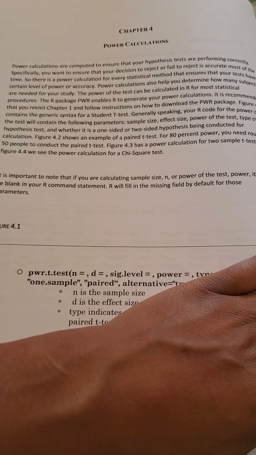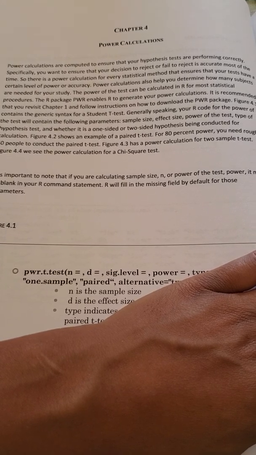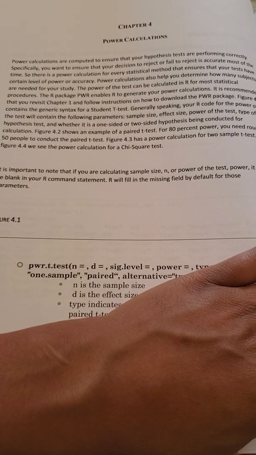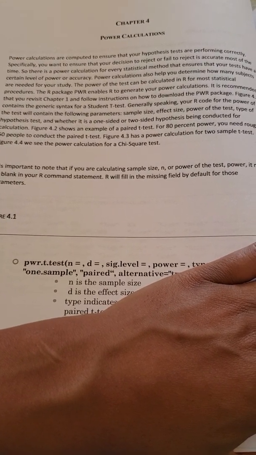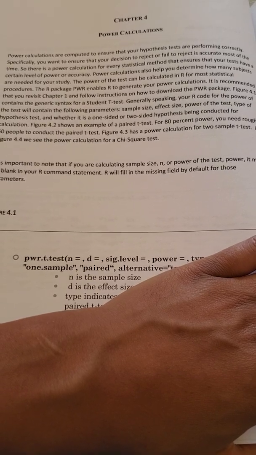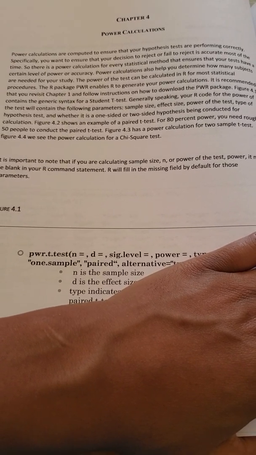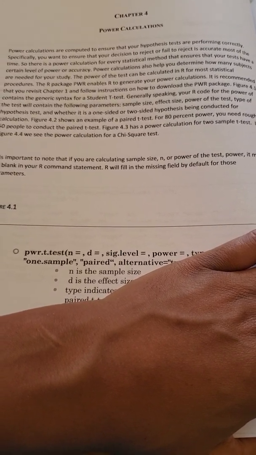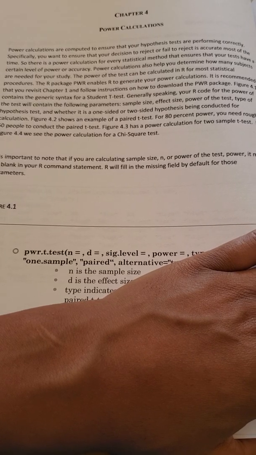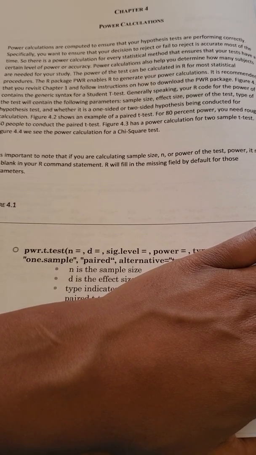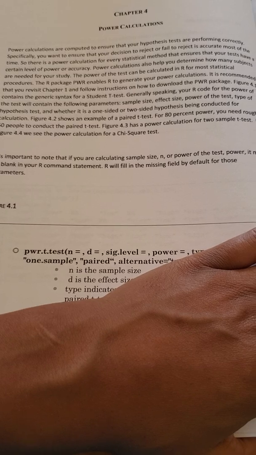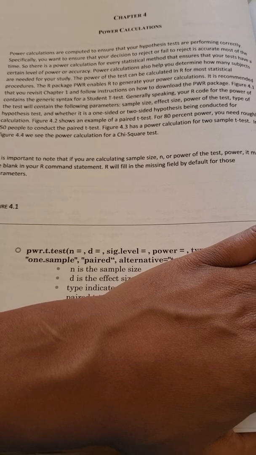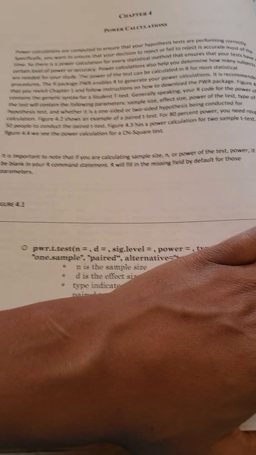The R package, PWR, enables R to generate your power calculations. It is recommended that you revisit Chapter 1 and follow instructions on how to download the PWR package. Figure 4.1 contains the generic syntax for a student t-test. Generally speaking, your R code for the power of the test will contain the following parameters: sample size, effect size, power of the test, type of hypothesis test, and whether it is a one-sided or a two-sided hypothesis being conducted for the calculation.